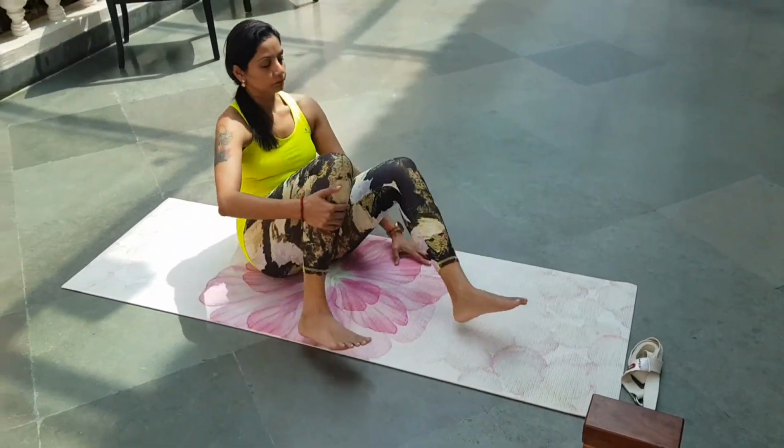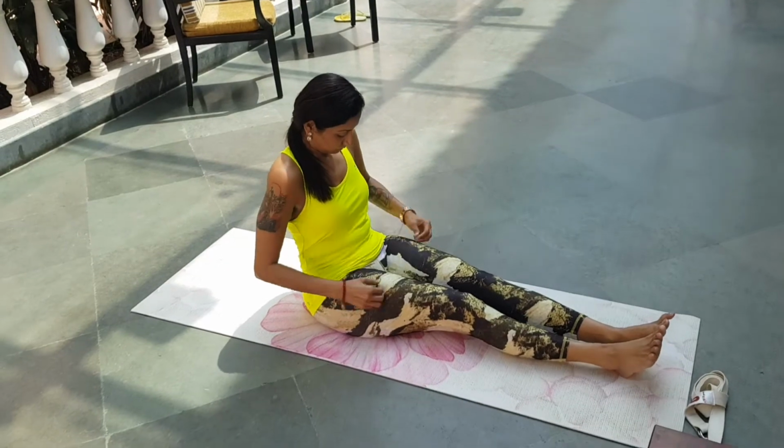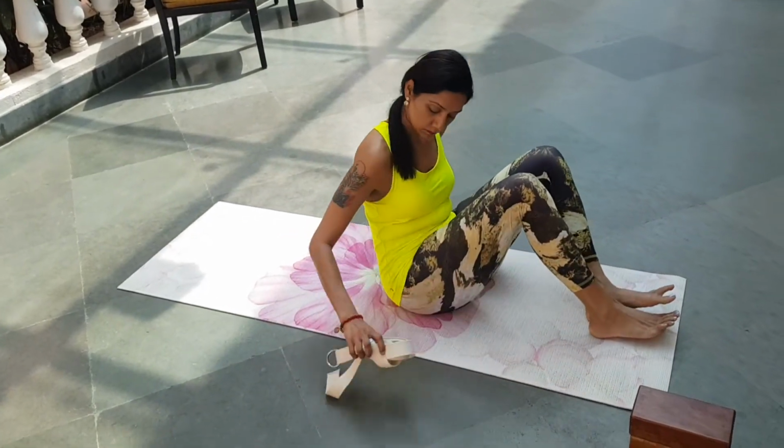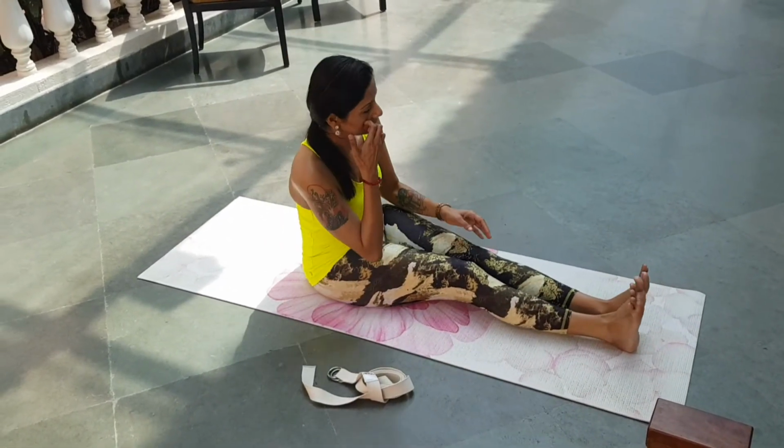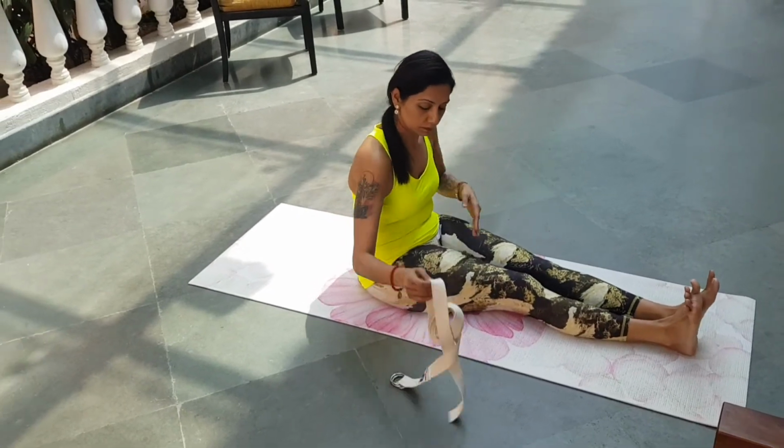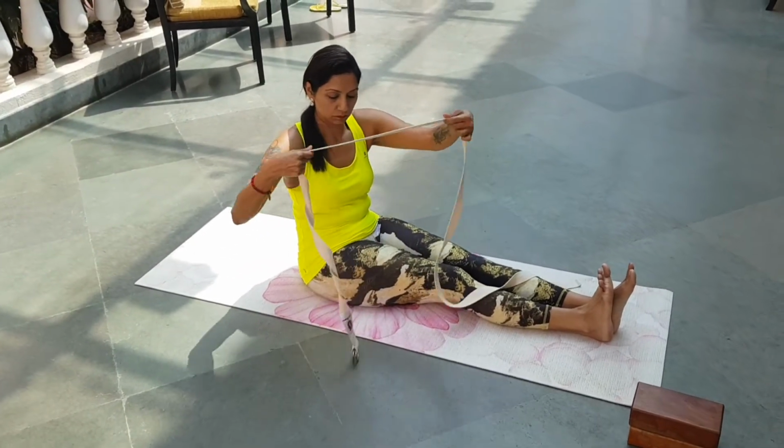And sit on the mat and stretch your legs out in front of you. We'll do some deep stretches now to stretch out the IT band, the piriformis muscle that could probably be one of the main reasons as to why you get that sciatic pain.